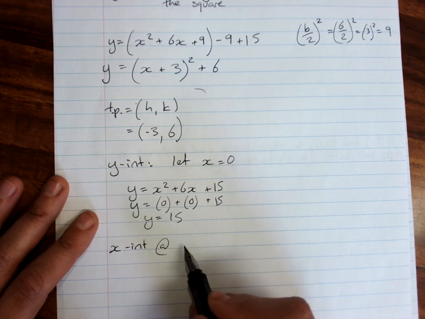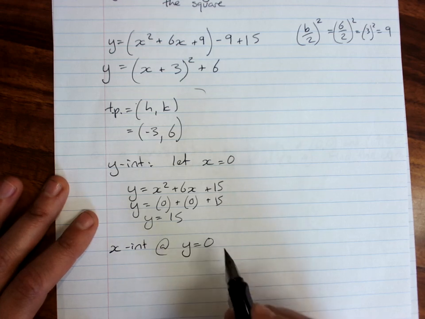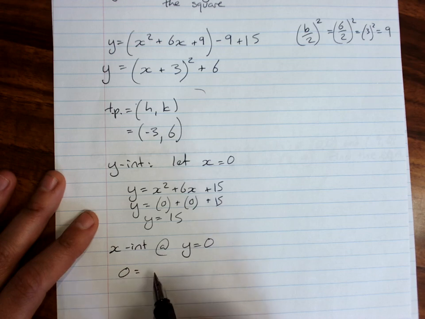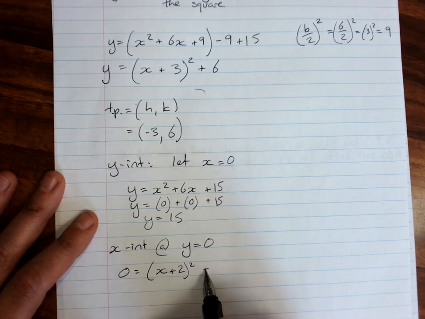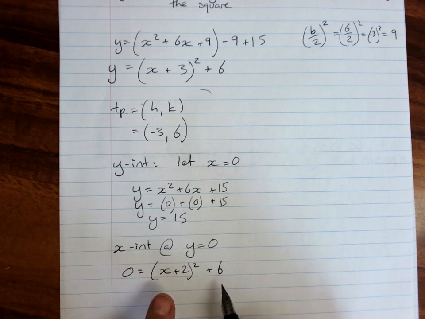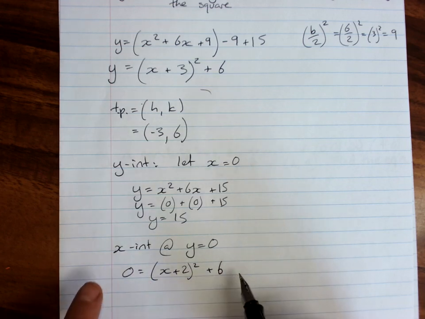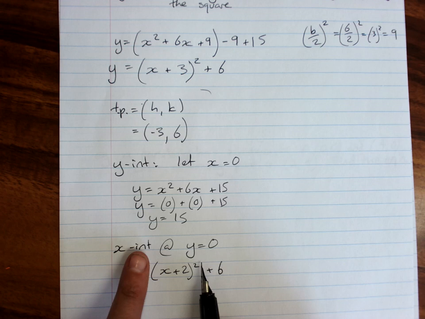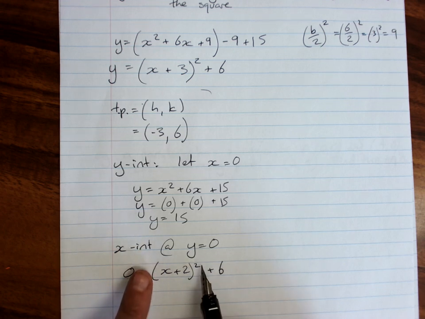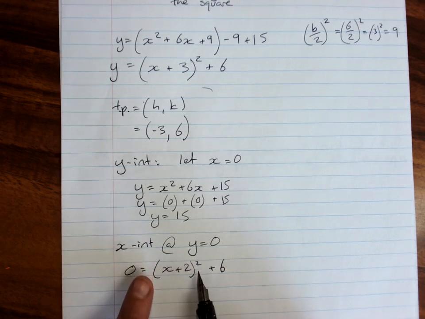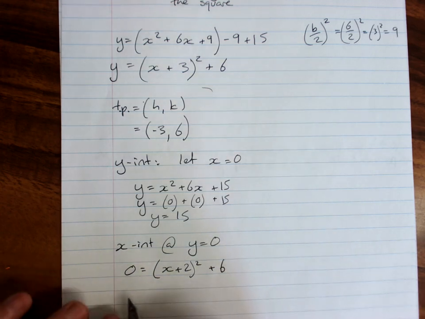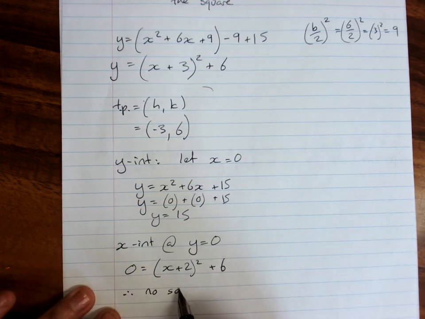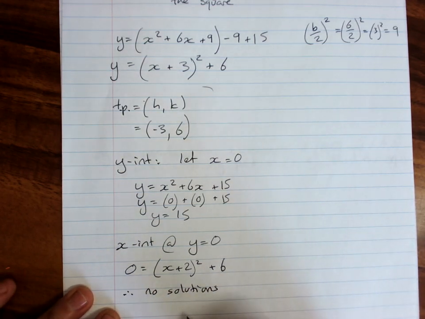Now, the x-intercepts are at y equals 0. 0 is (x plus 3) squared plus 6. There is no solution, because for this to equal 0, this would have to equal negative 6, and there's nothing that I can square to get a negative, so I can't get any solutions. No solutions, so there are no x-intercepts. You could check with the discriminant if you weren't sure about there being no solutions, and the discriminant would tell you that there's no solutions.